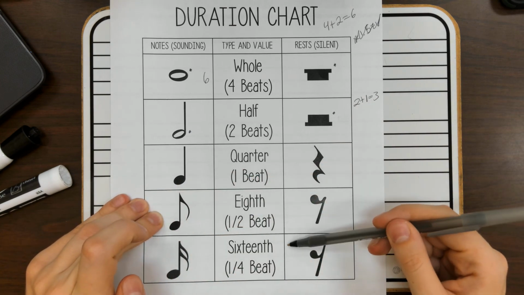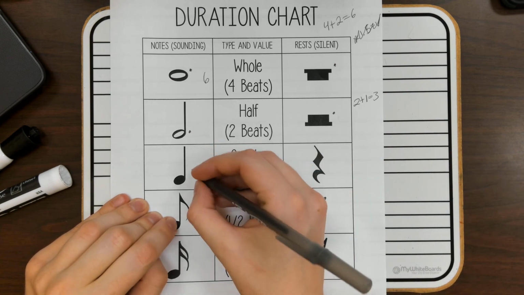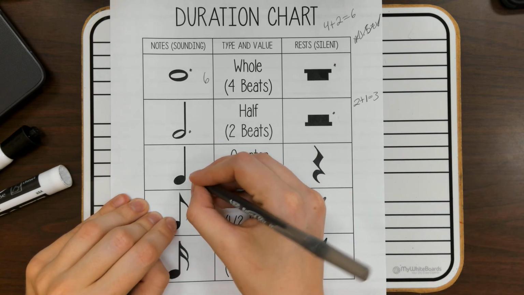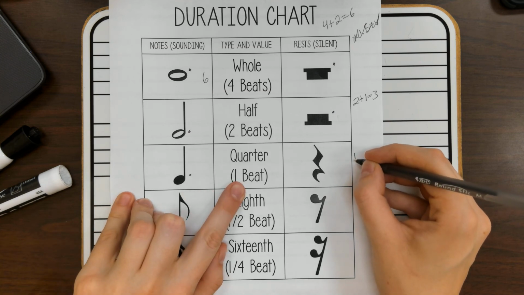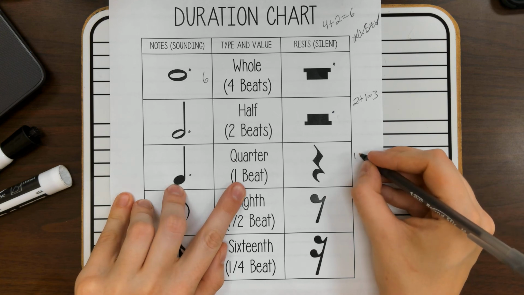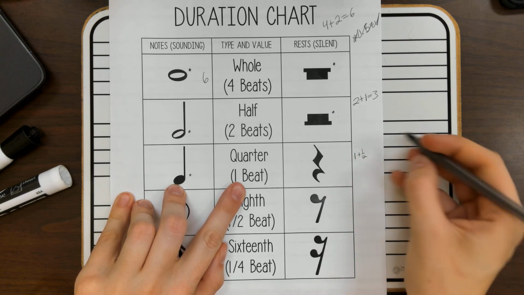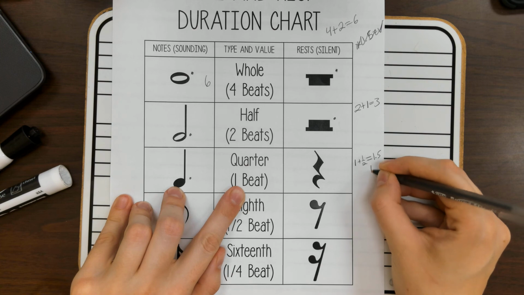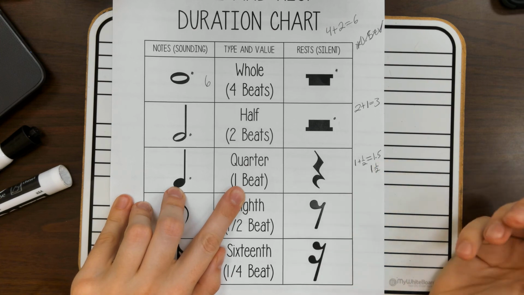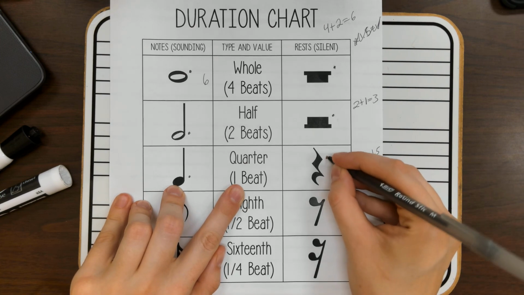We're not going to do this with the 8th or the 16th yet, but if you add a dot to a quarter note, see if we can figure this out. I'll give you a little space to think about this as I go. A quarter note is worth 1 beat, so what's half of 1? You said 1/2, nice. So a dotted quarter note is worth 1.5. Doesn't matter which way it's written, 1.5 beats. Same thing with the rest.